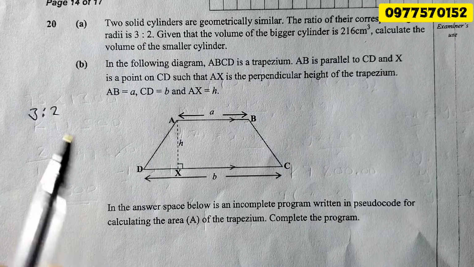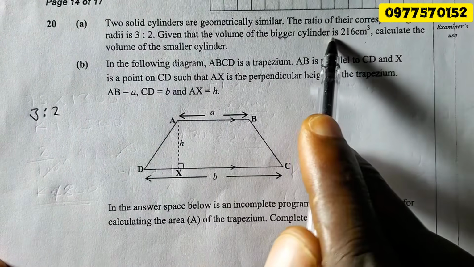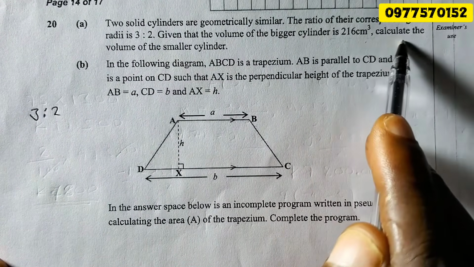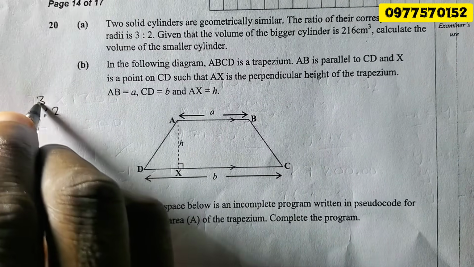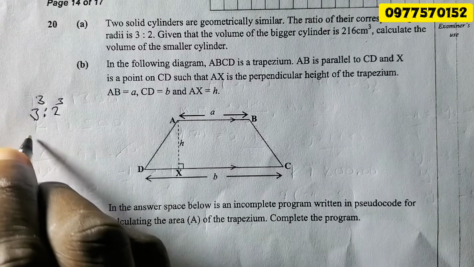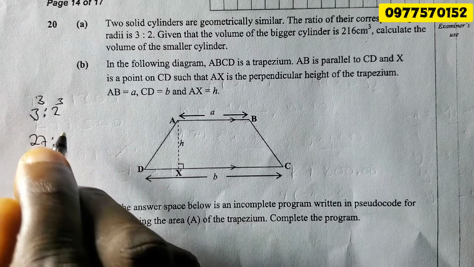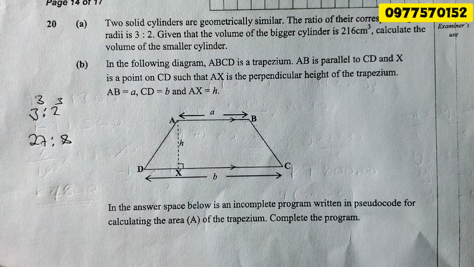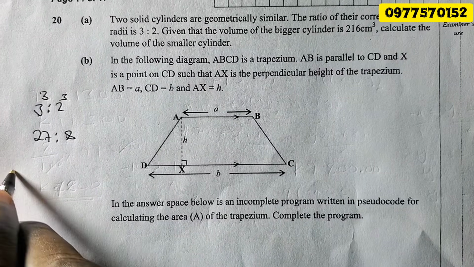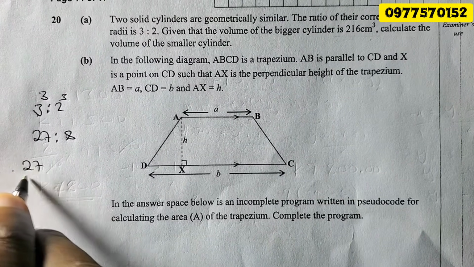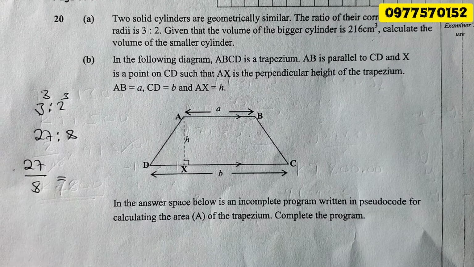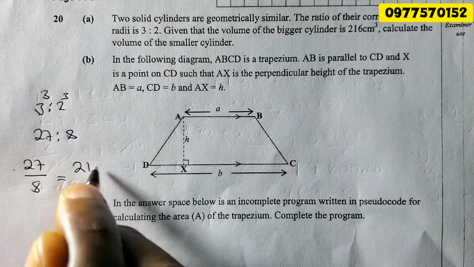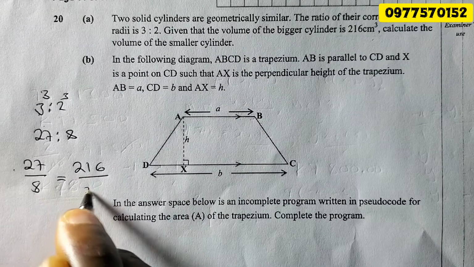So to find the ratio of the volume of the smaller cylinder, we are going to cube these since it's volume. So 3 cubed is 27, 2 cubed is 8. Okay, then you're going to write like this: 27 over 8 is equals to, so this is for bigger cylinder, which is equivalent to 216. Then the smaller cylinder is x.